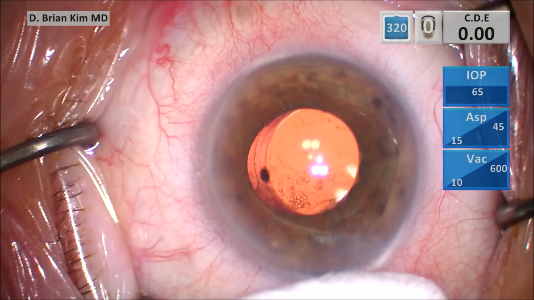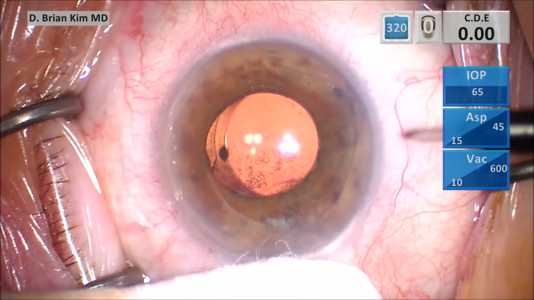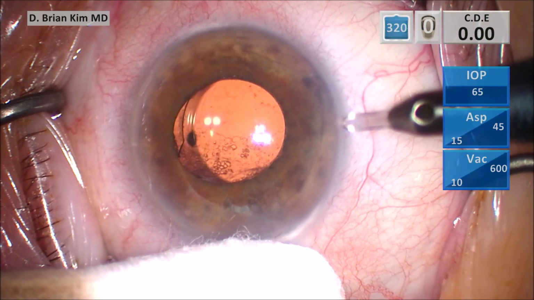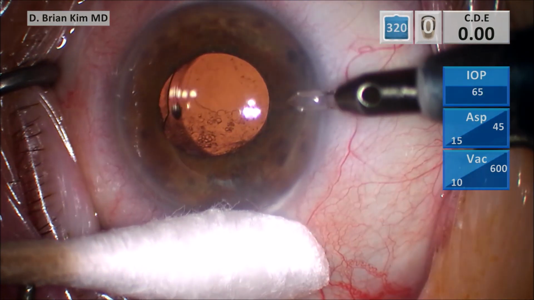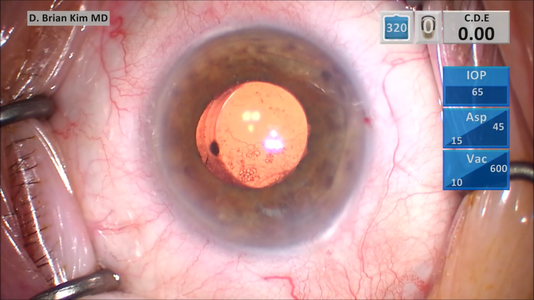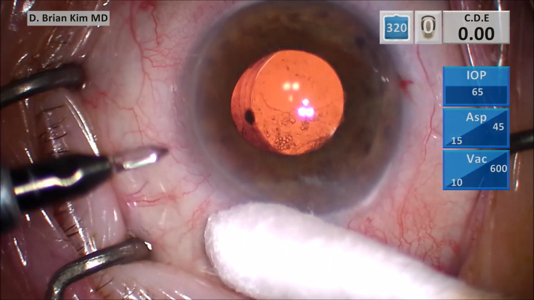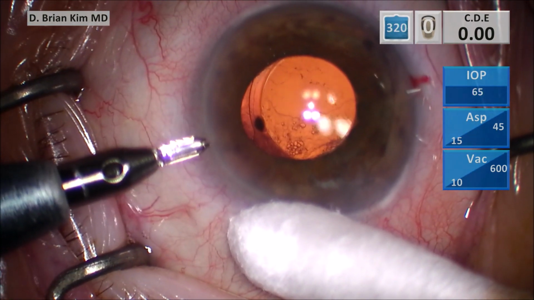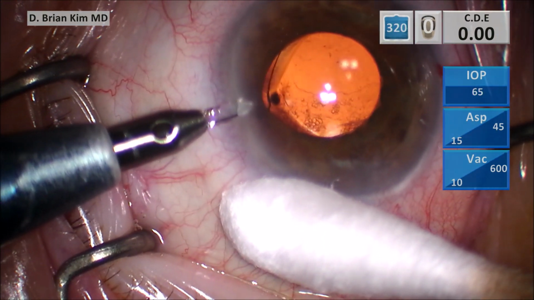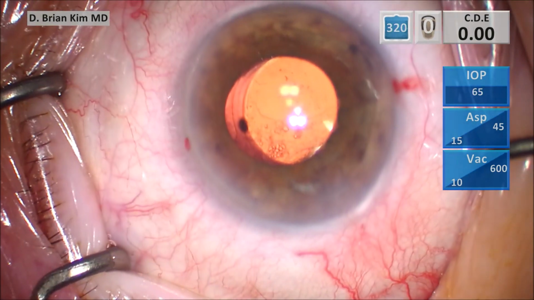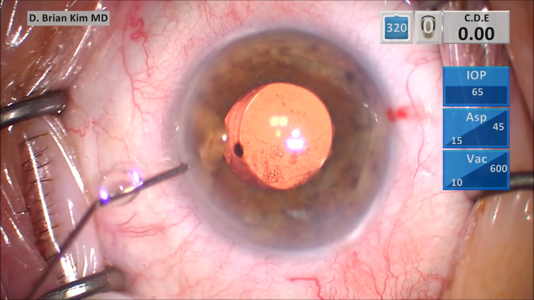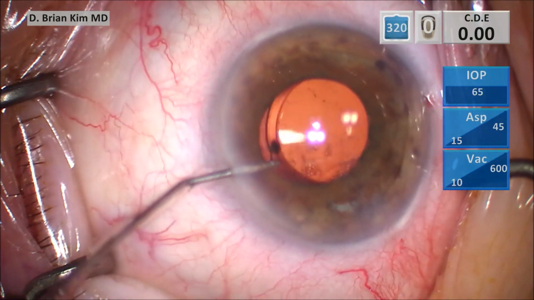So I go ahead and make my incision first on the right side and then the left side. This is some intracameral epinephrine.